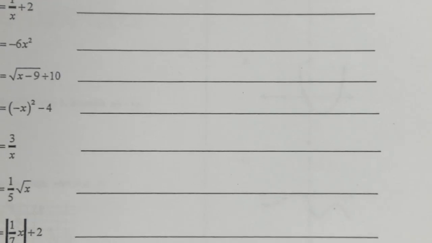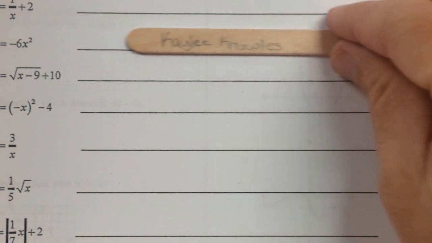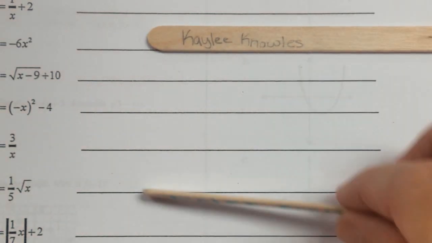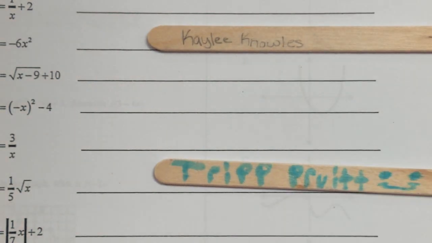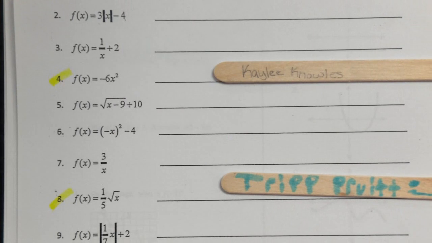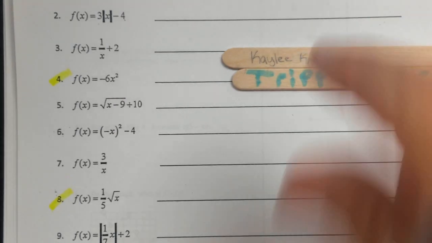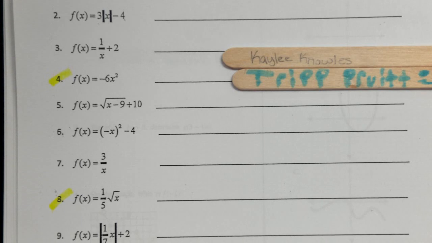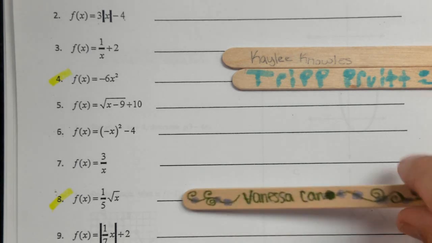Let's see, I think you can still call popsicle sticks here. All right, Kaylee. How about number 4 on that last page? I can put 2 people on that one. Get lots of popsicle sticks done today.